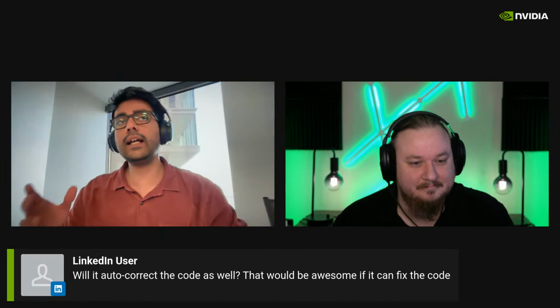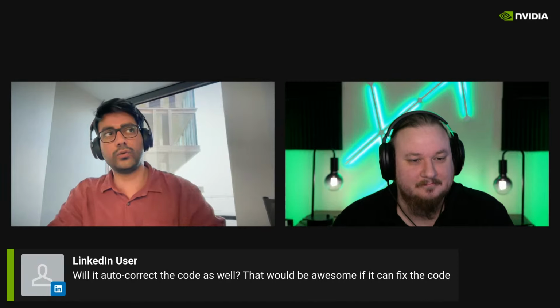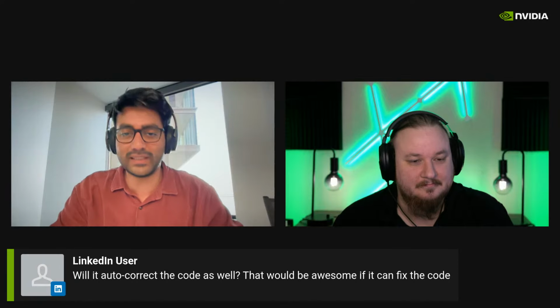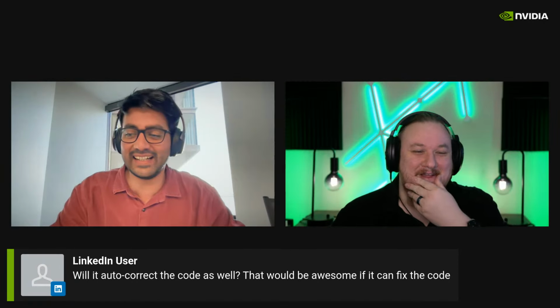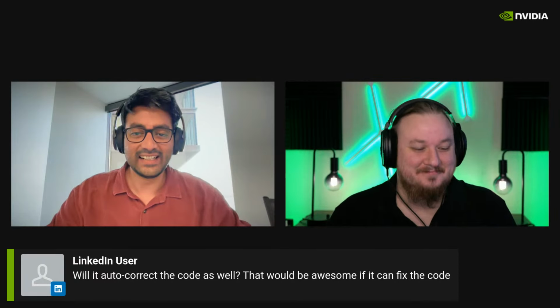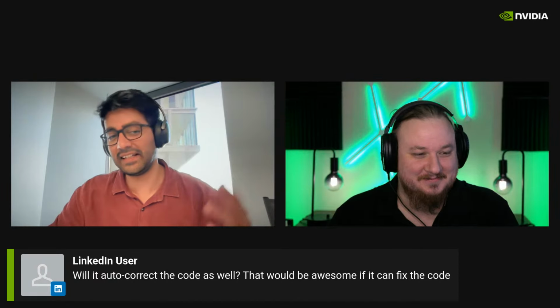CodeRabbit found the issue, and tools like that are notorious for being very cryptic. A lot of static analyzers and linters, the outputs of these tools are very cryptic. So it helps when CodeRabbit analyzes the output and gives you a fix, which is a one-click fix. So yes, it can help you fix your code, autocorrect your code.